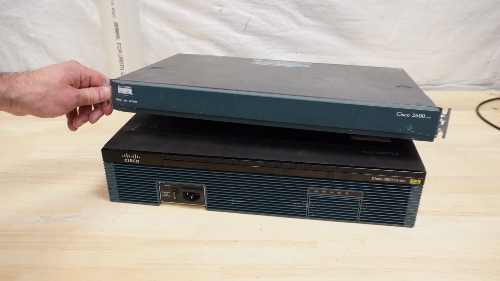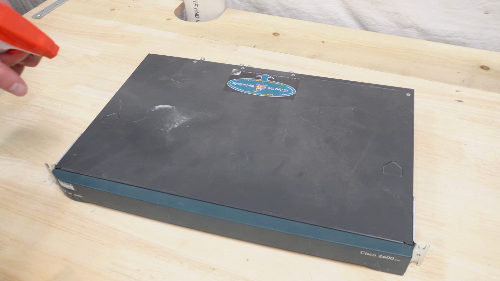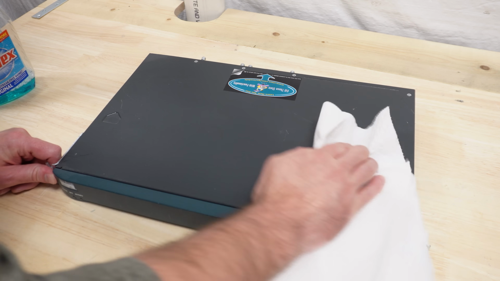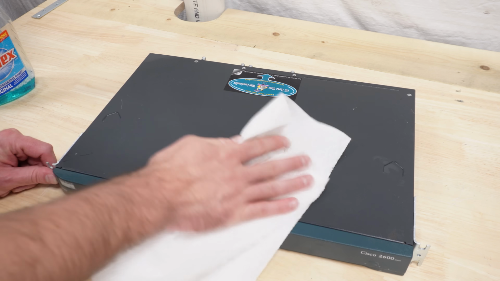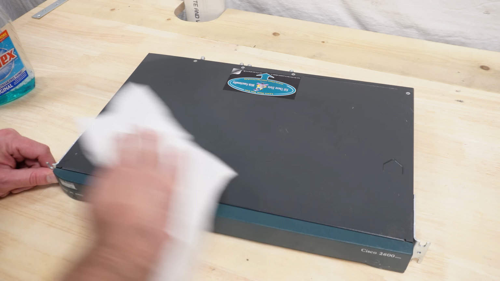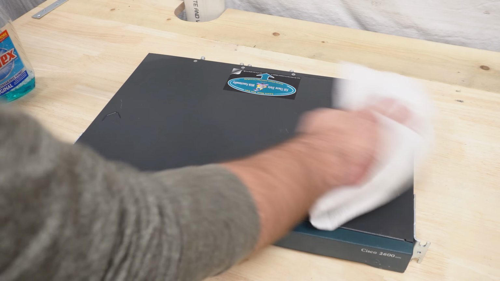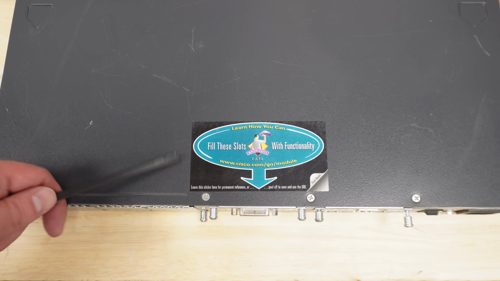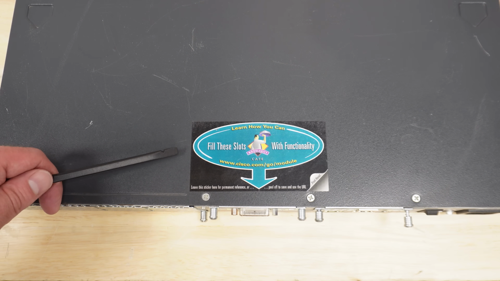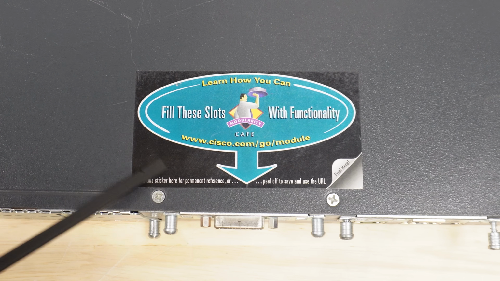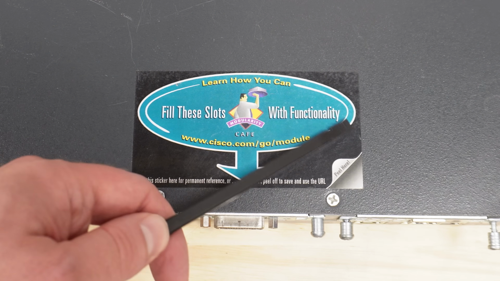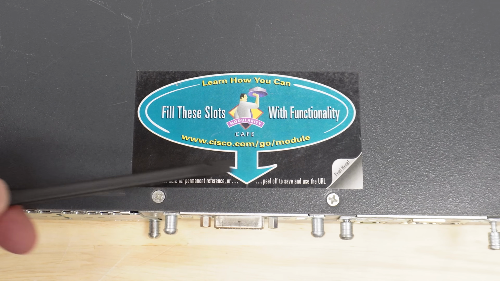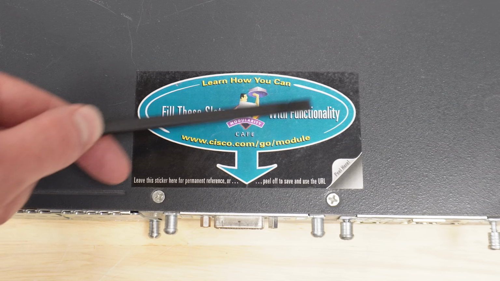Let's get a closer look at the 2600. Suppose we can start off by giving it a little bath here. It's been in Victor's garage, I suspect, and then it's been in my garage for months. Yeah, look at that. That is looking way better. These routers are modular. These 2600s, at least this one, has 2 slots. We'll take a look at those. And back in the late 90s, early 2000s, Cisco always had this, fill these slots with modularity, the Modularity Cafe. We'll go look at the archived version of that website when we're trying to get this thing working again.